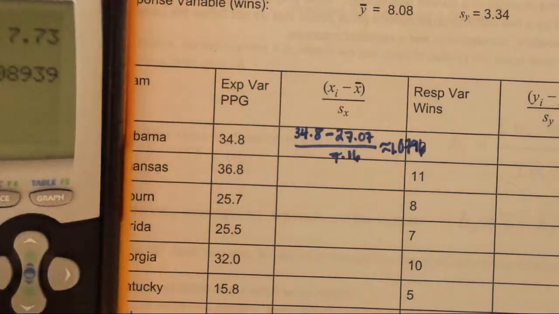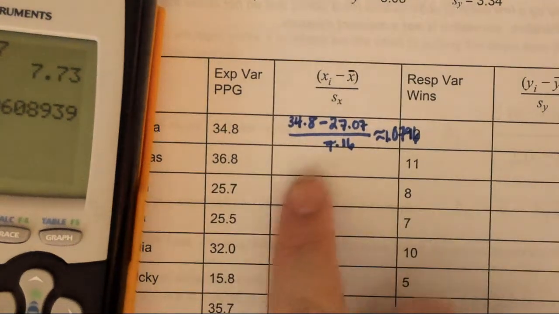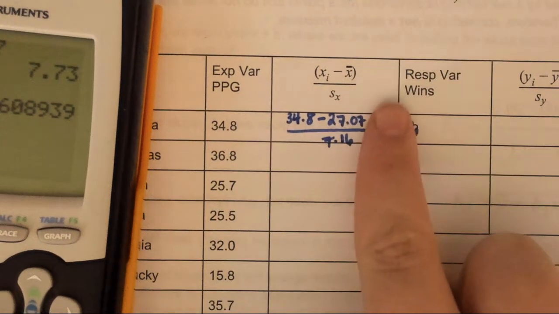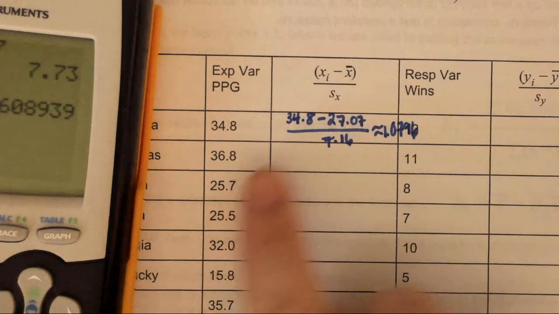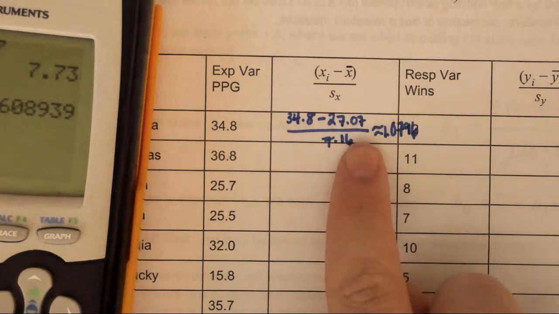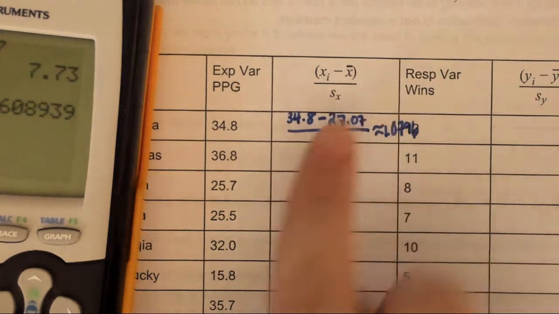1.0796. And then it's going to be really nice if we don't actually write it out each time from here on out. I'm going to repeat this same process in my calculator, and I'm just going to stop writing down that step.